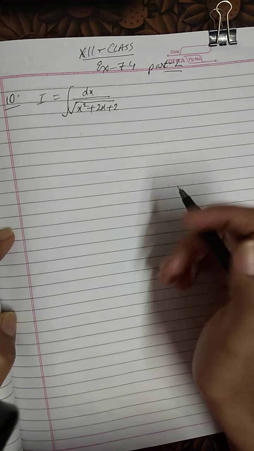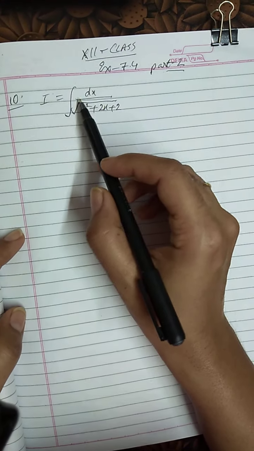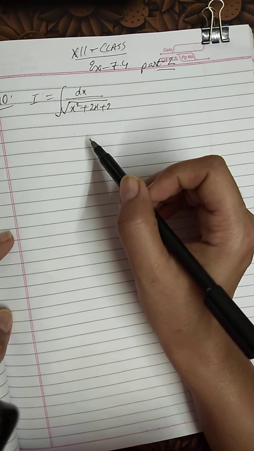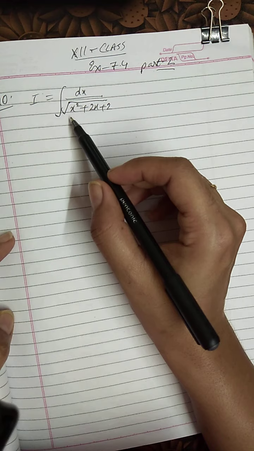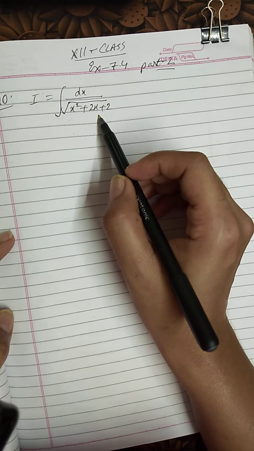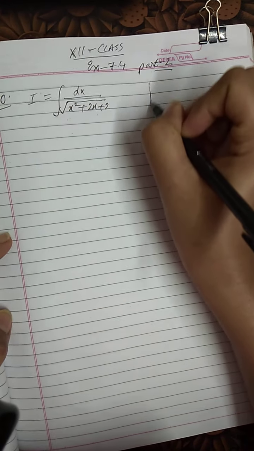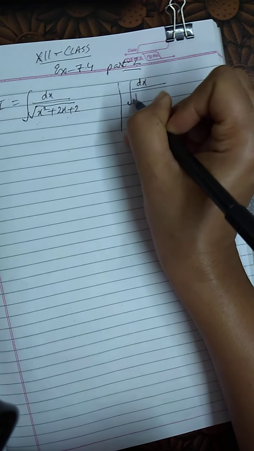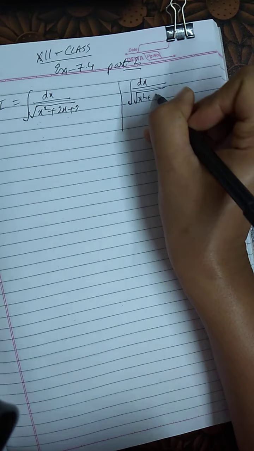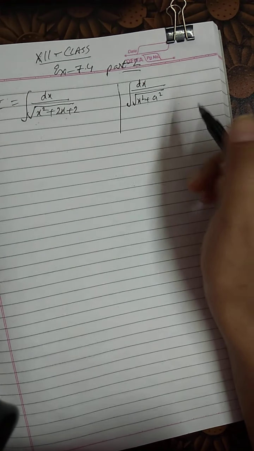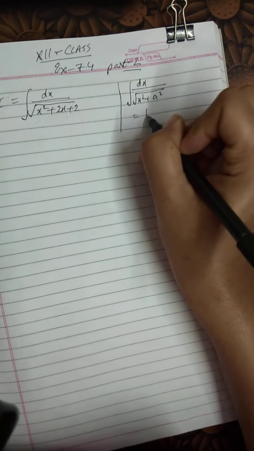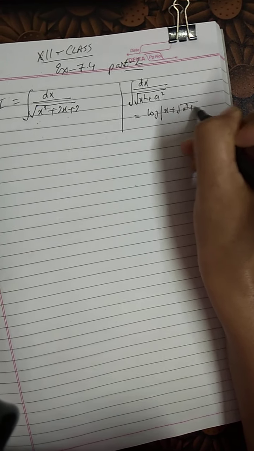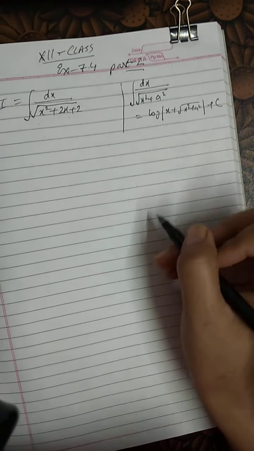Here in sum number 10, if you notice, we have the integral dx by root of x square plus 2x plus 2. Now in the denominator, we have root of x square plus 2x plus 2, but if you remember, what kind of formula do we have? We have dx by root of x square plus a square. If I have this kind of integral, then we know the answer will be log of mod x plus root of x square plus a square plus c.